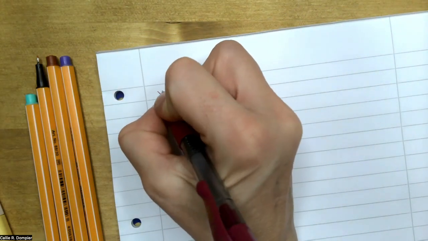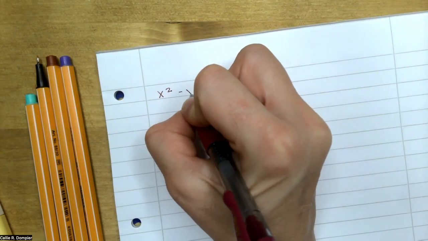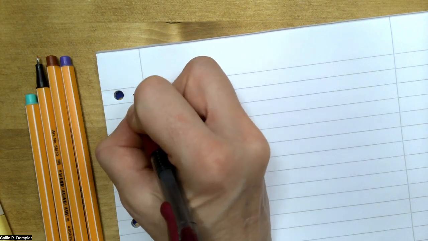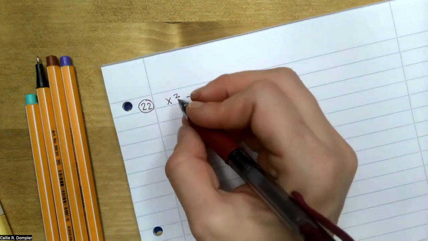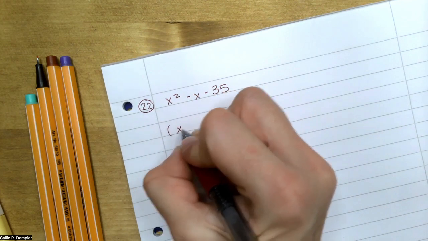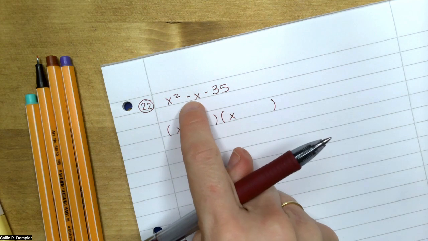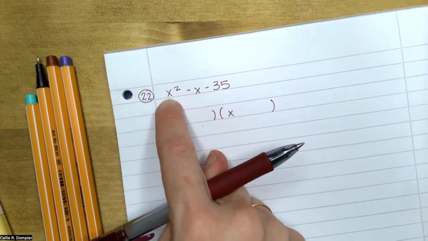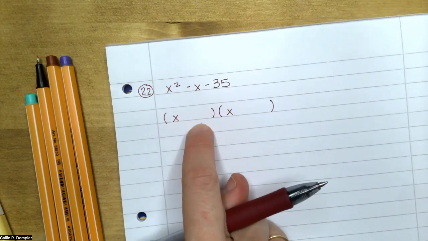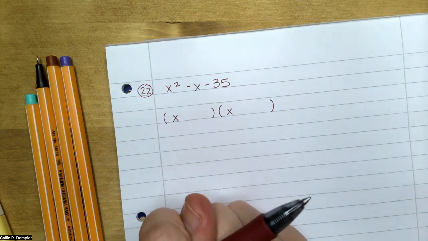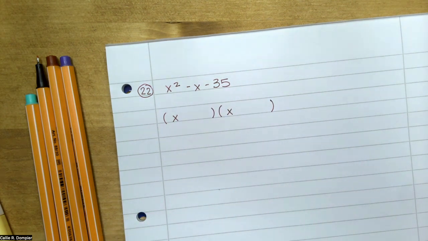Number 22. Number 22, we have x squared minus x minus 35. So if we have ax squared plus bx plus c, and a is just 1 and it's just x squared, I know I can go straight to x times x. And I can kind of just think about it. So 35, oh, this would be the reverse FOIL method.